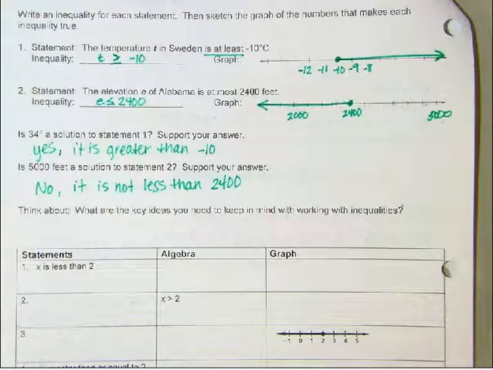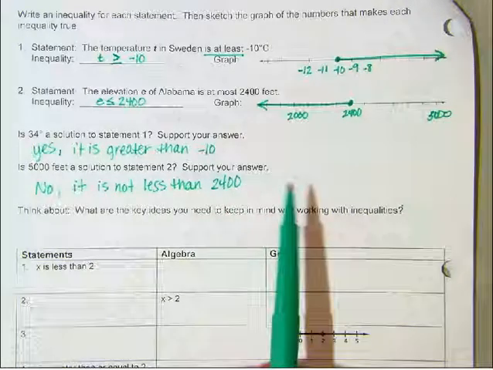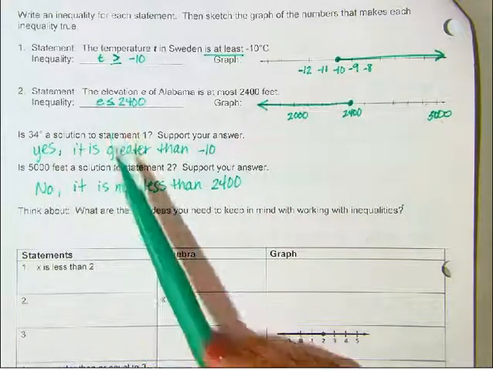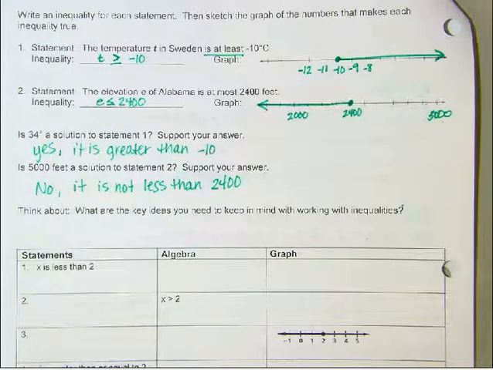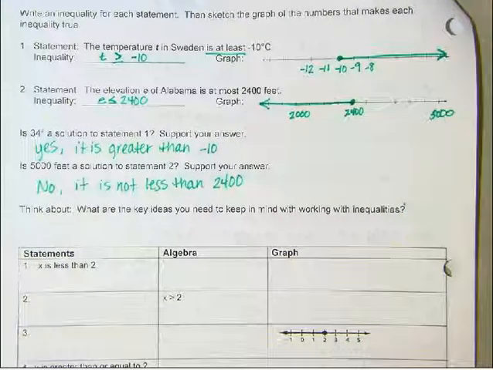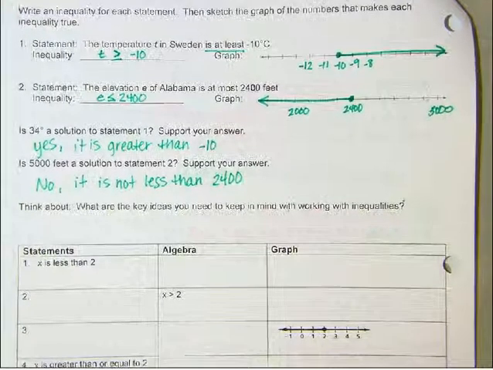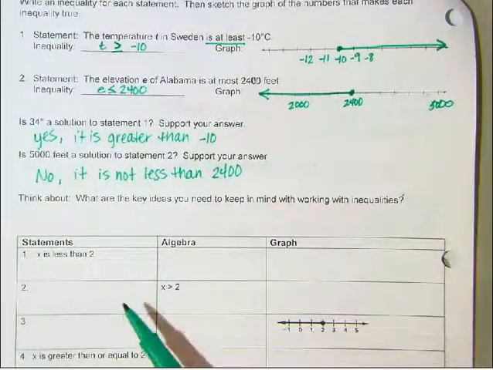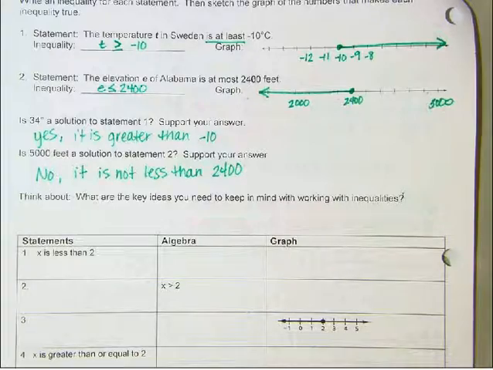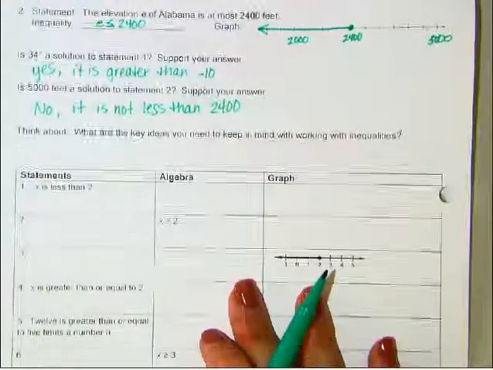Okay, so the key ideas to keep in mind when working with inequalities, you need to remember that you need to graph the direction it's telling you. Less than is to the left, greater than is to the right. Open circle if it does not equal that number, closed circle if it does. And the only time you flip your symbol is if you divide by a negative. So none of these today do that, but that is something to remember.